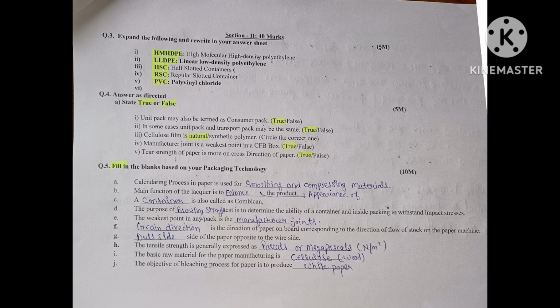Circle the correct one. So, cellulose film is natural, which is extracted from wood. Manufacturer joints is the weakest point in corrugated fiberboard boxes. It's true. Tear strength of paper is more in cross direction of paper. Also true.